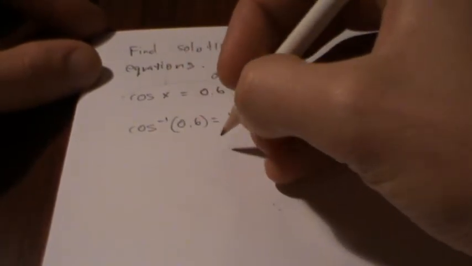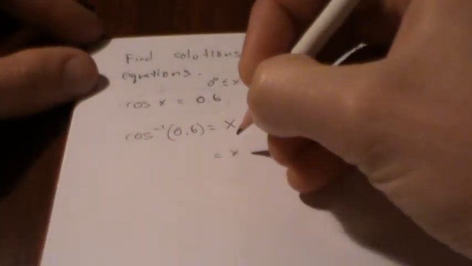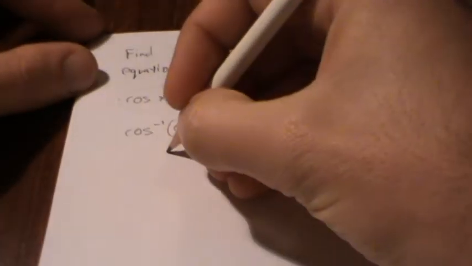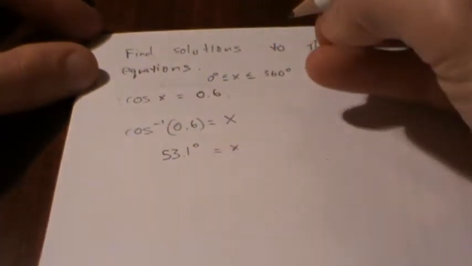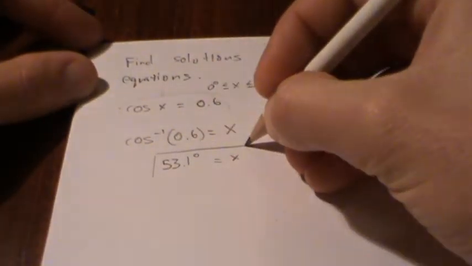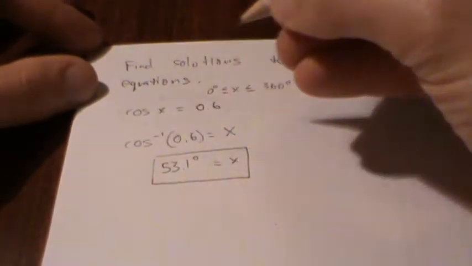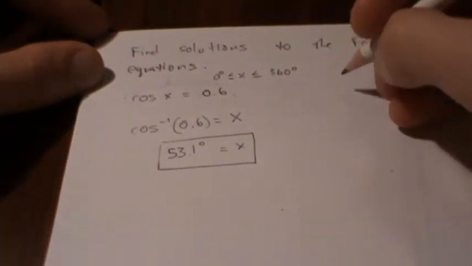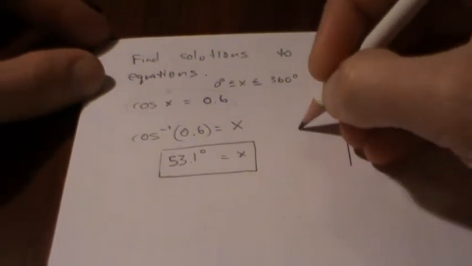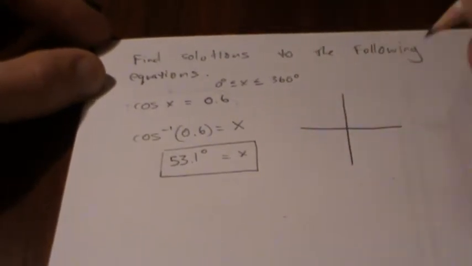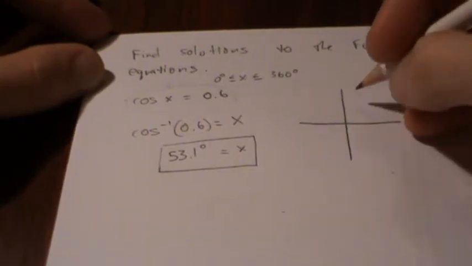So it tells me that the x value I'm looking for is 53.1 degrees. Okay, that's one of the solutions. Now you always have to check for another solution here, as I'll talk about in class.